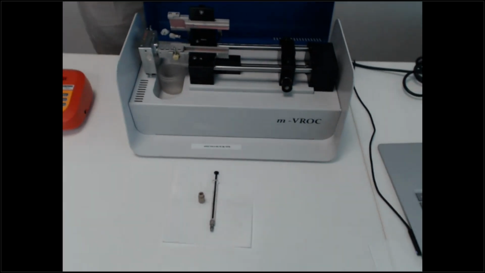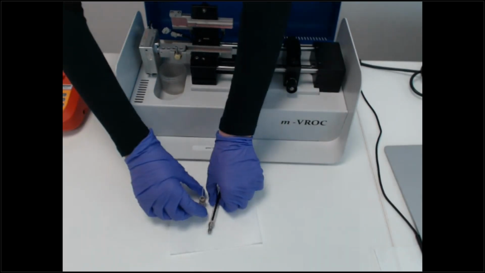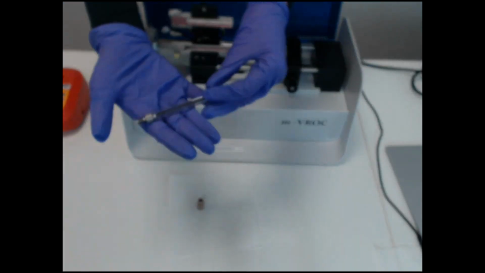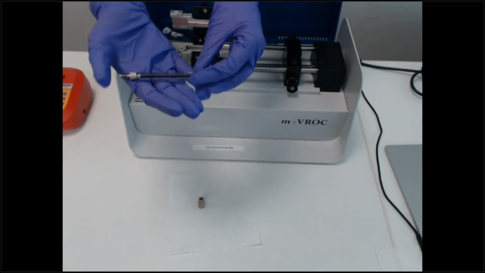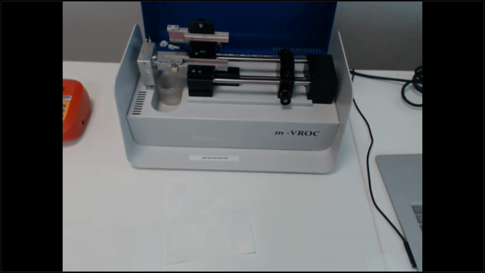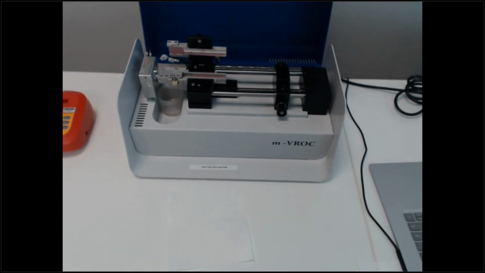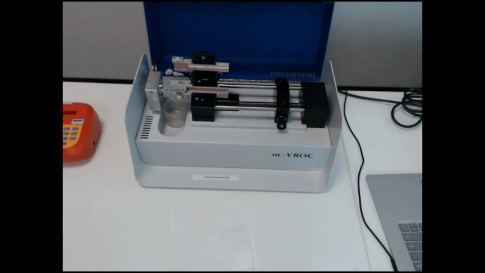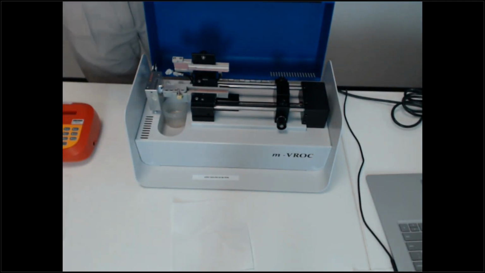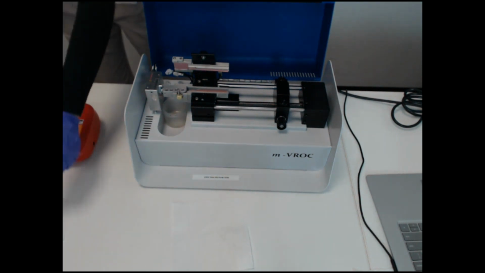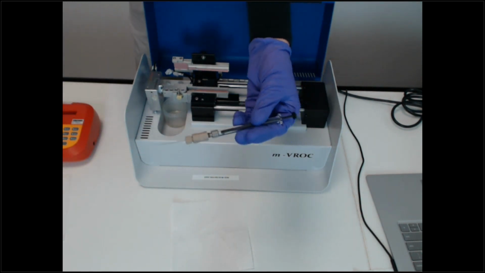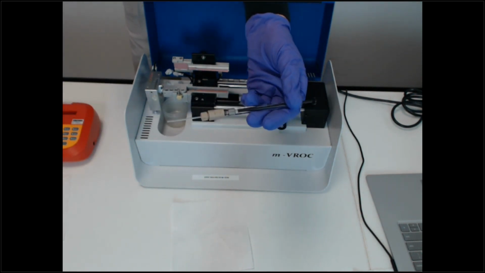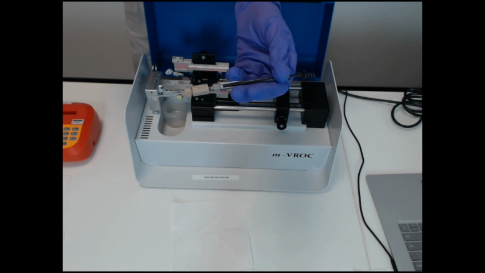And so I will go ahead. So these, unlike the Microvis, are going to have a reusable syringe, where the Microvis, you might have noticed, has a disposable pipette. So with the VROC I, those of you familiar might know we use a union to load these.